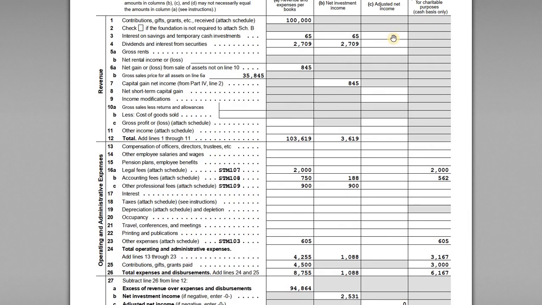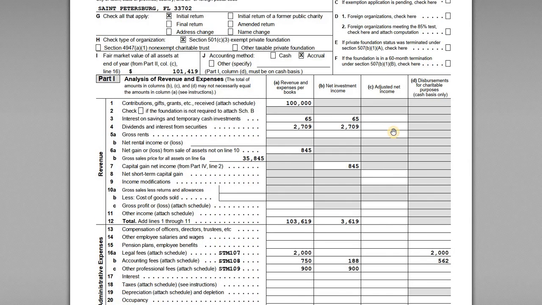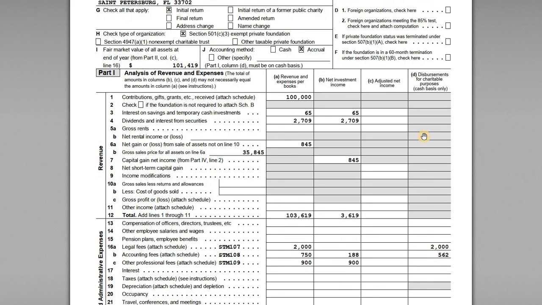So we have our revenue and expenses per books, and then now we are categorizing them appropriately between columns B, C, or D. Now, column C, the adjusted net income column, you'll notice this is totally blank, and that's okay for non-operating foundations. So column C is generally only used when you have a private operating foundation. Non-operating foundations aren't going to need this column unless you are actually engaged in some limited operating activity during the year.